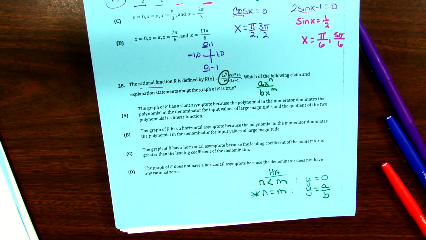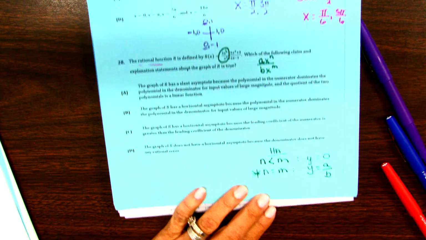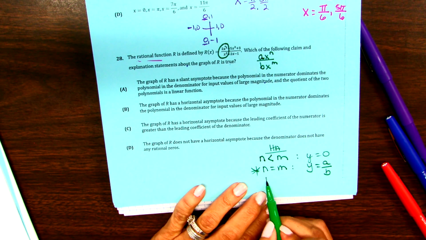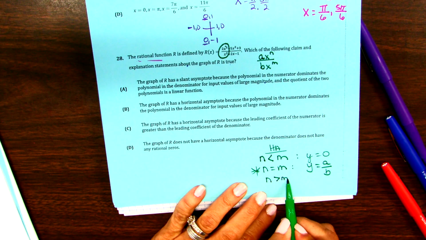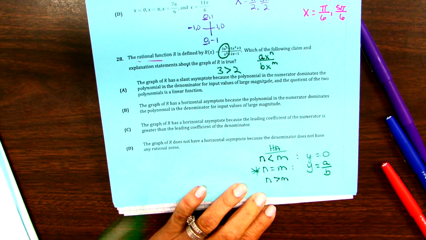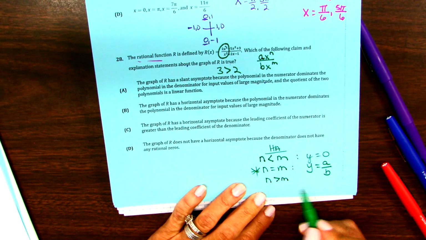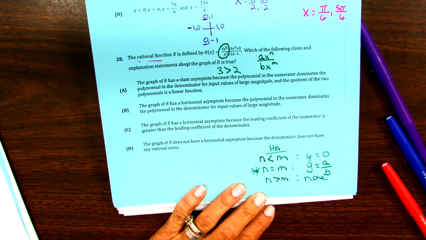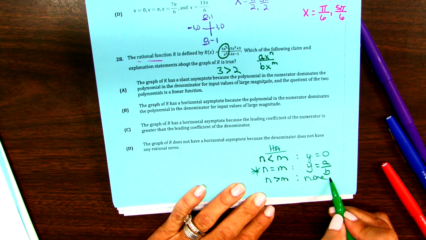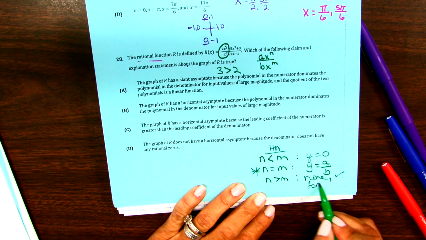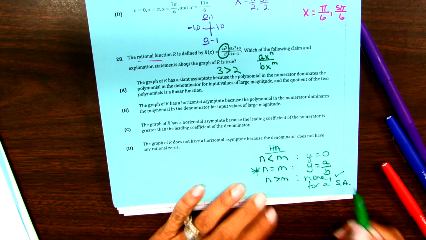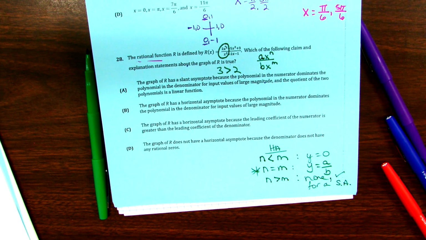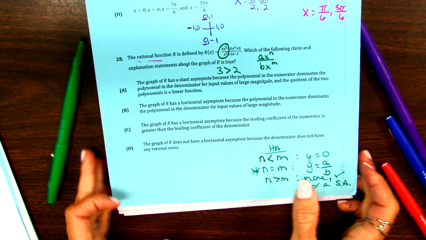And the third and final one, which is what we have going on here, is when N is greater than M. That's what we have. 3 is greater than 2. We have no HA. But check for a SA, a slant asymptote. And literally we talked about it for like 5 seconds, but I think you're going to find this is pretty easy to figure out.